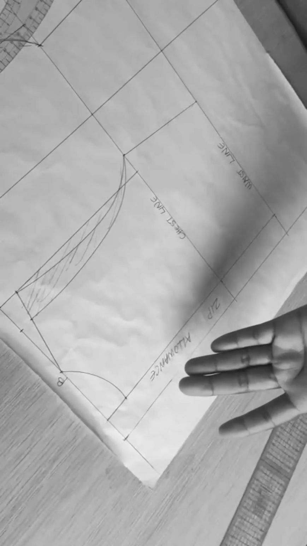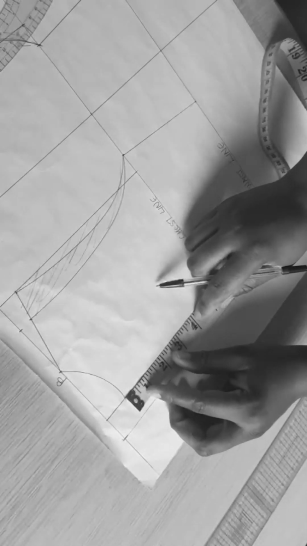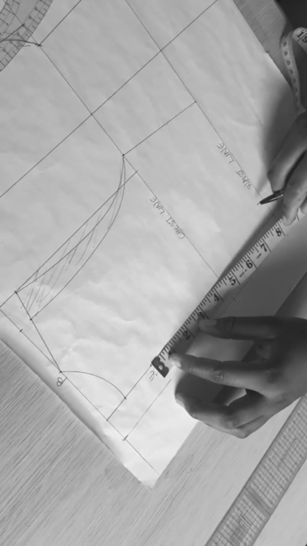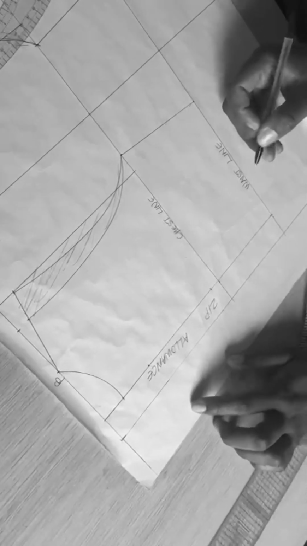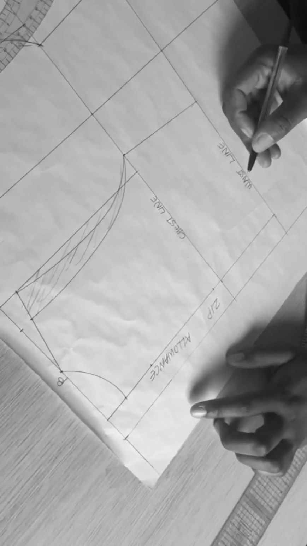For the back bodice, you can decide to design your back the way you want it. If you want it to be open with styles, you can also do that. Okay, let's try to give this one a little bit of style. Wide, maybe then 4. Yeah, so I can decide to give it a heart shape.